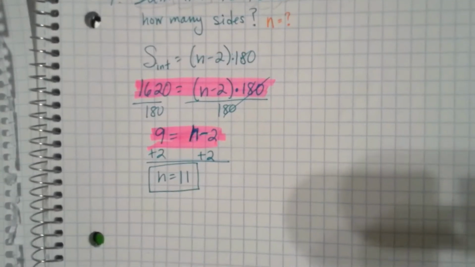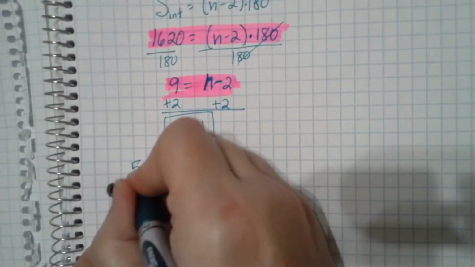All right, so a little bit of working backwards. Don't panic. Just use your formula.